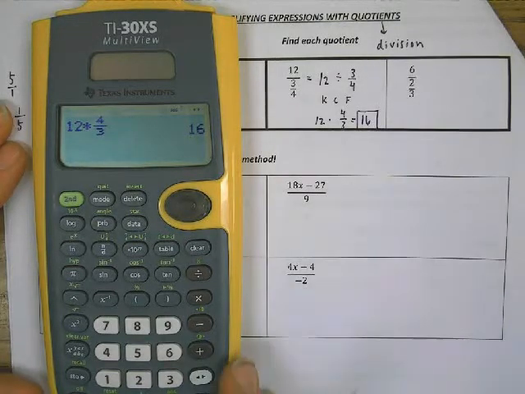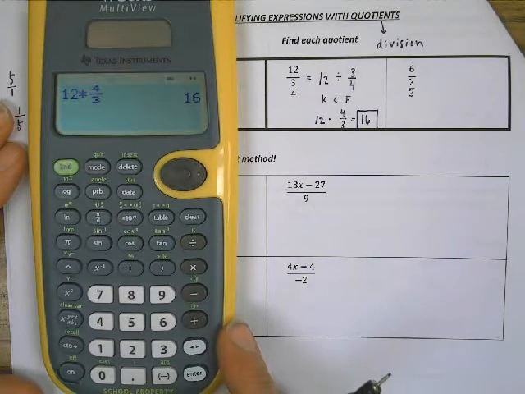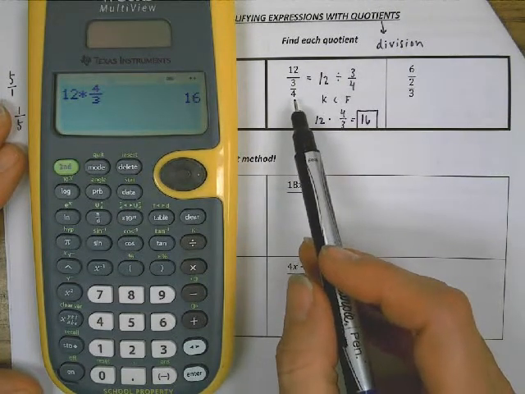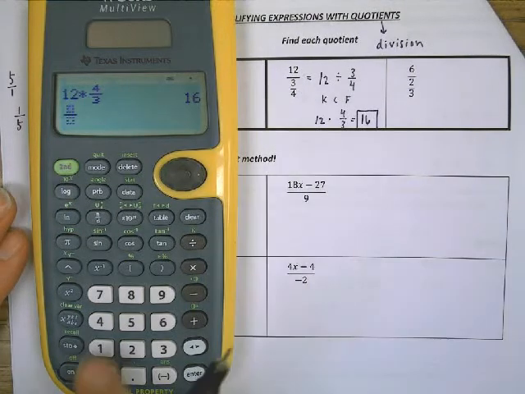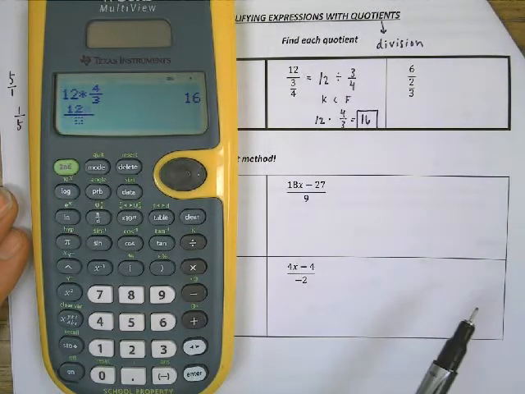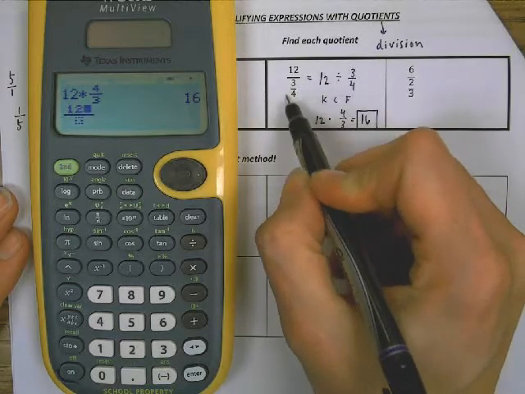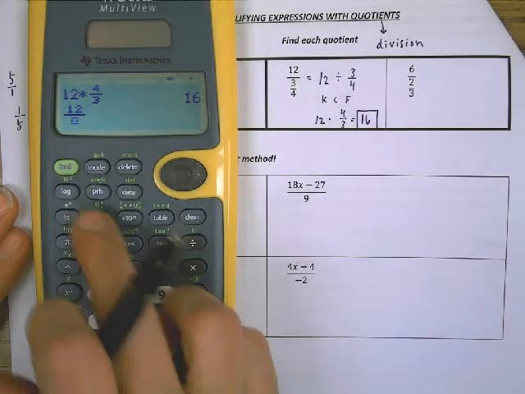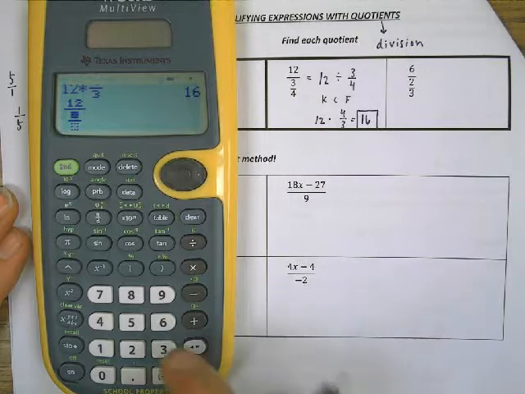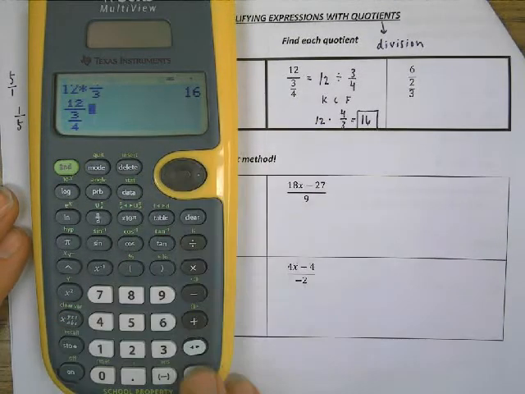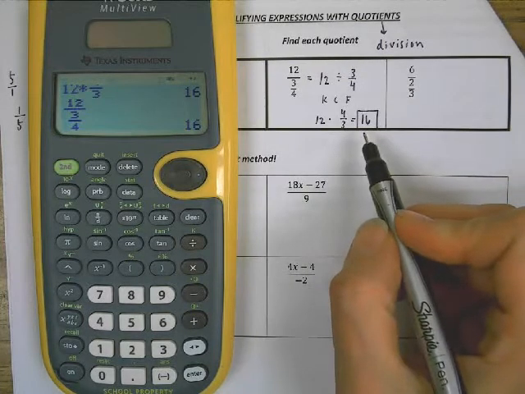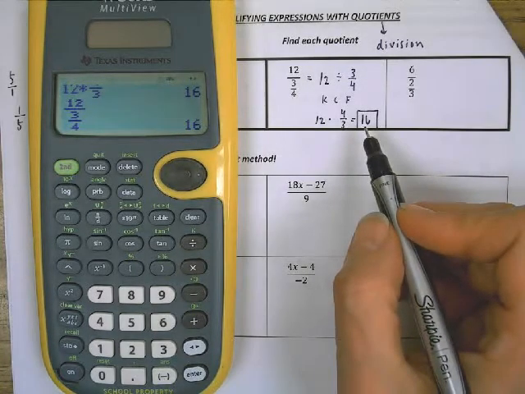I'm going to first enter a fraction, because I know I have a fraction here. My numerator is 12. Now in the denominator, I have another fraction. So when I go down, I'm going to use my n/d key again. I'm going to type in 3/4. And when I get out and hit enter, you'll see I get 16. So again, you won't be required to show work on the test because it's multiple choice. So if you're more comfortable just using your calculator, that's completely fine.